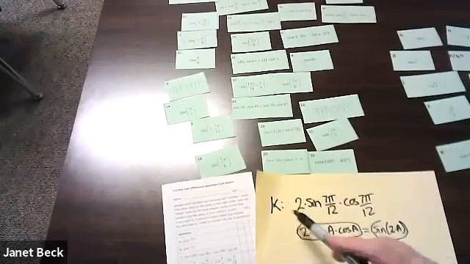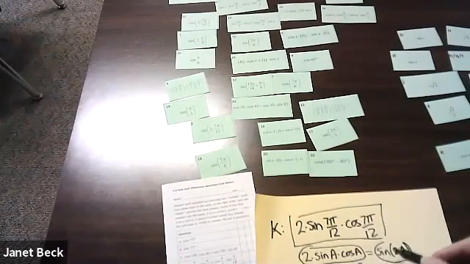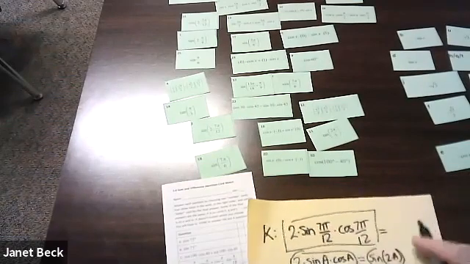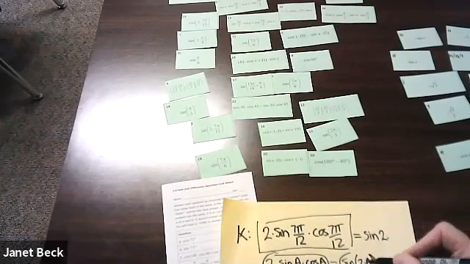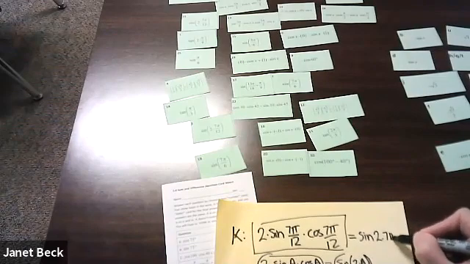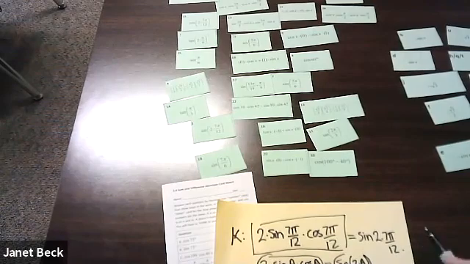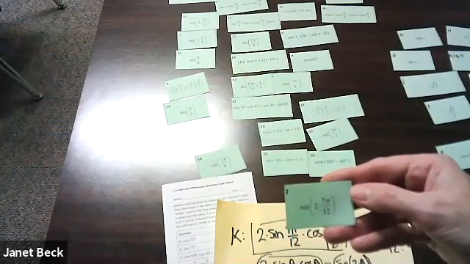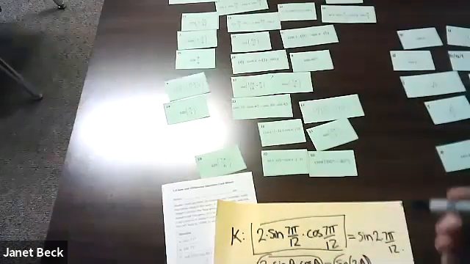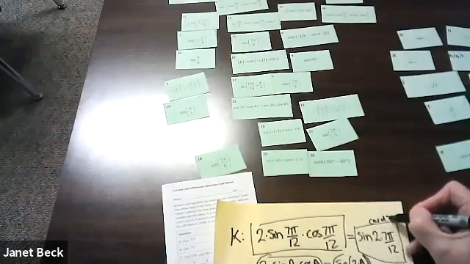The first step in doing the work on this question would be to write that that's equal to the sine of 2 times A, but A is 7 pi over 12. Look and see if you can find a card that's got that on it, and you'll find it on card number 2. This is written on card 2.